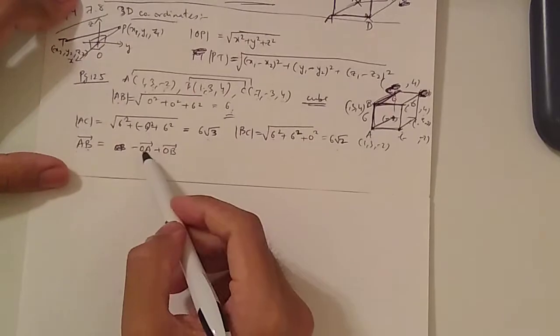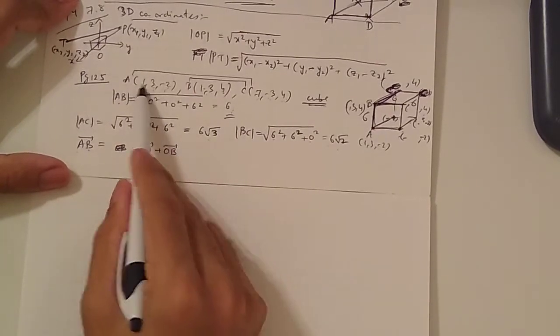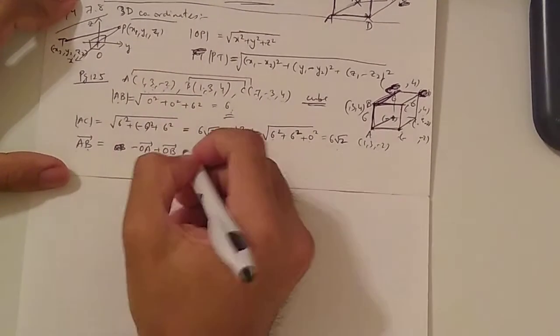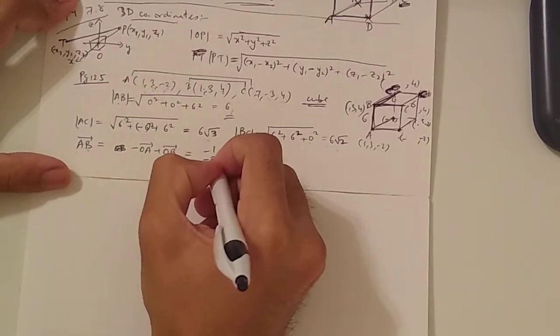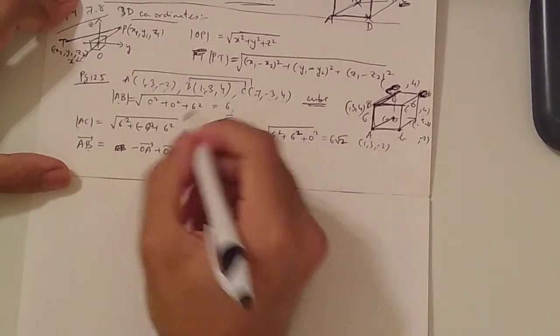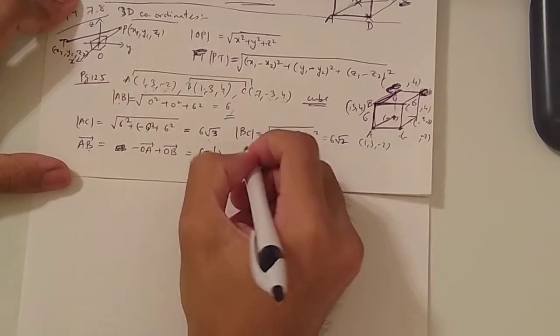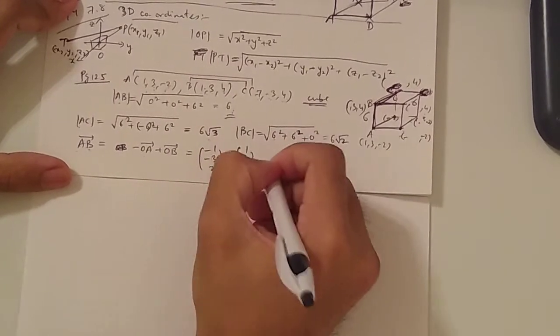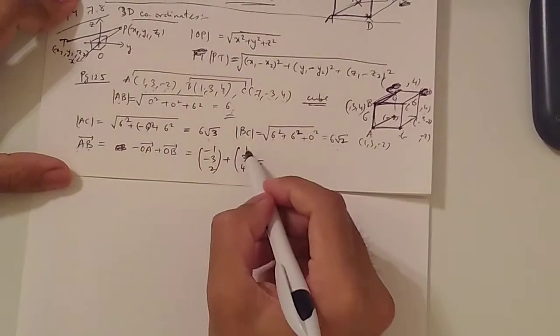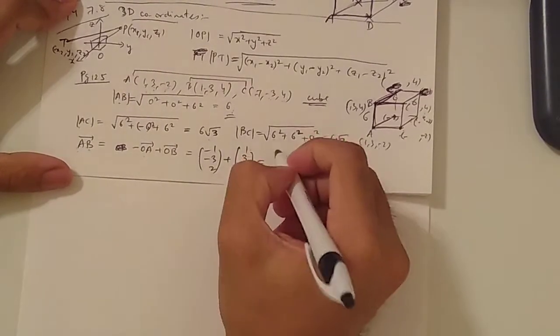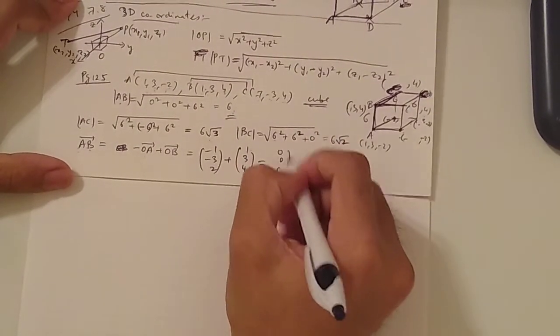What is minus OA? Okay, OA is 1, 3, 2, therefore minus OA is going to be equal to minus 1, minus 3, minus 2. OB is going to be equal to 1, 3, 4. And therefore AB is equal to simply the addition of these two vectors. You get 0, 0, 6.